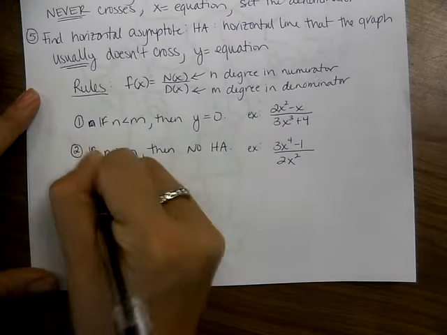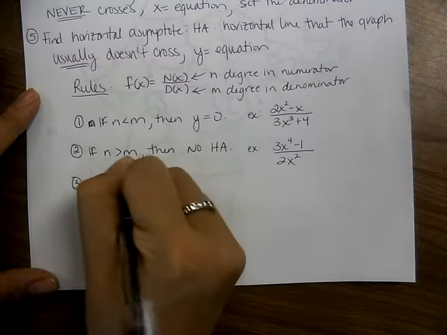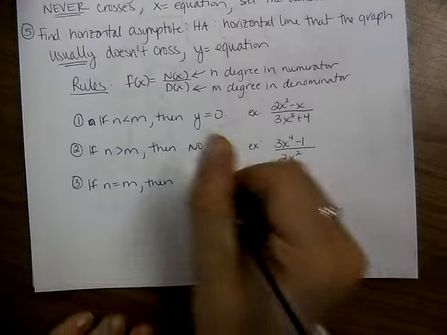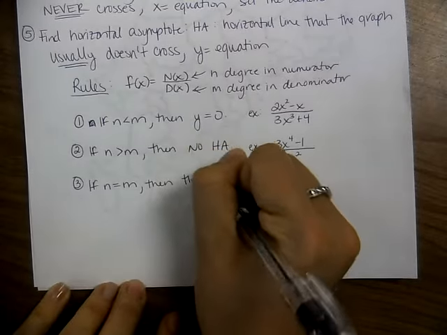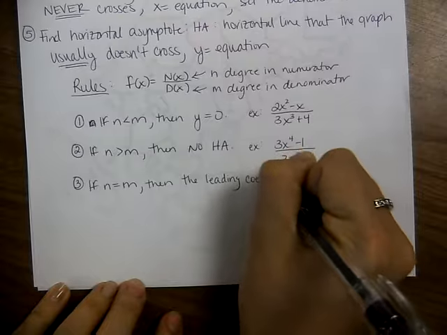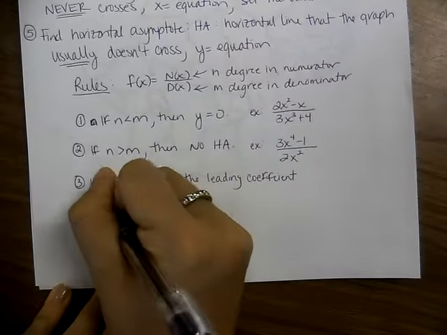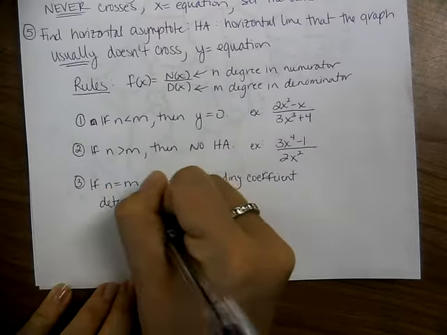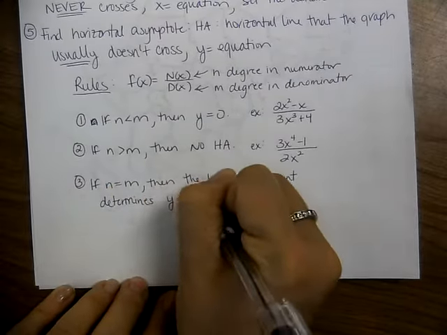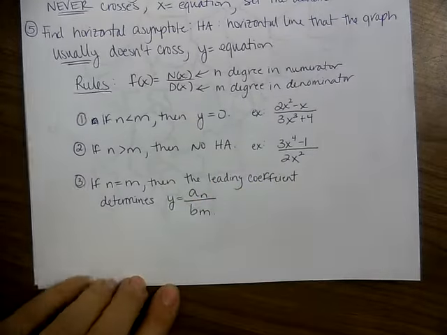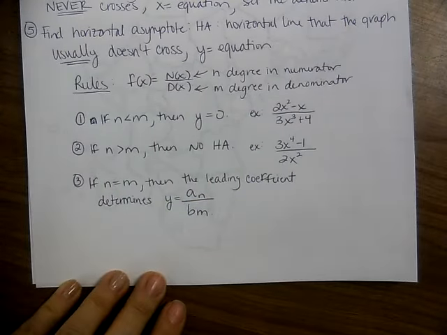And then finally, if n is equal to m, then the leading coefficient determines y equals a sub n over b sub m. Let me show you what that means.